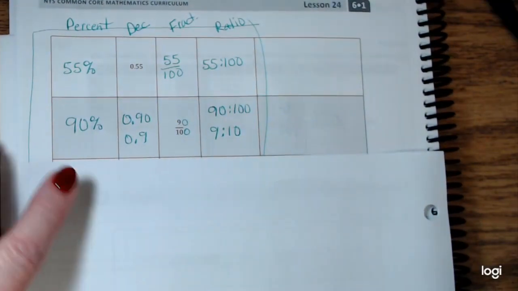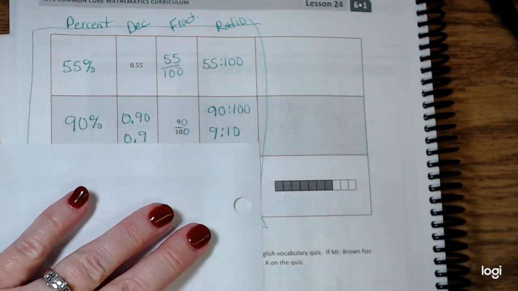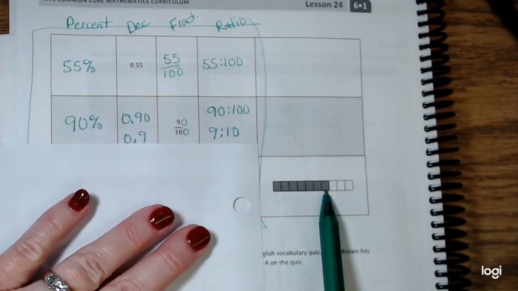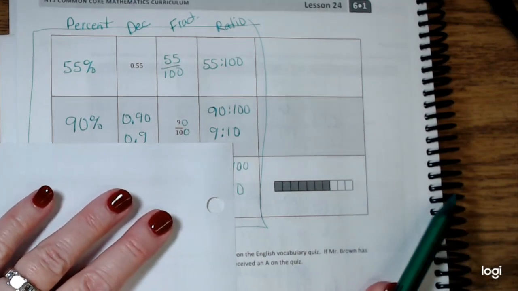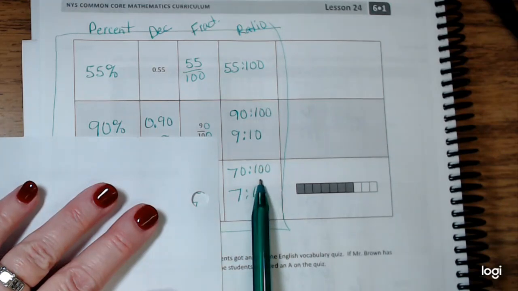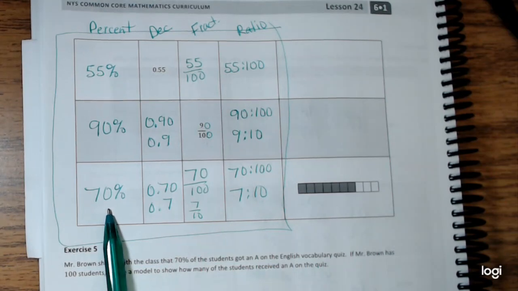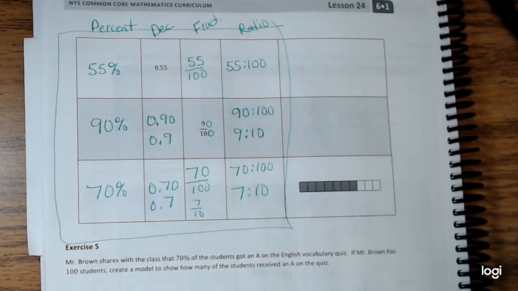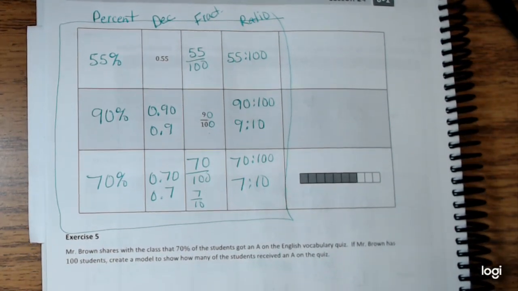This last one was a trick one, and I should have noticed that before I gave it to you. If you notice, we had a picture here. Well, I looked at my picture and I noticed that there were 7 out of 10 boxes colored. 7 out of 10 would be written like this. And so then I went ahead and added my zeros, and I actually found out that that would be 70%. So here's my decimal, 70 hundredths, same as 7/10. And then there's my fraction. That one was a tricky one.